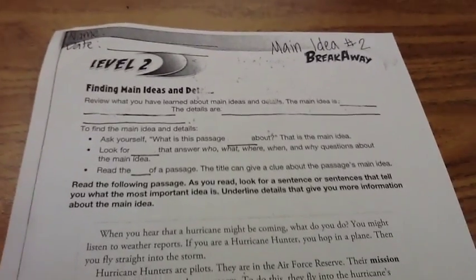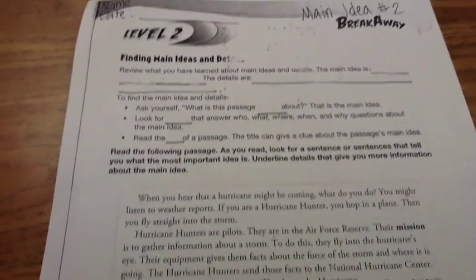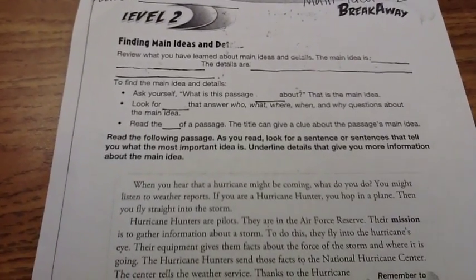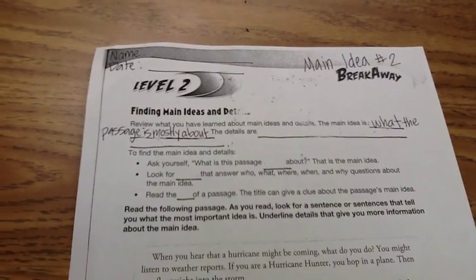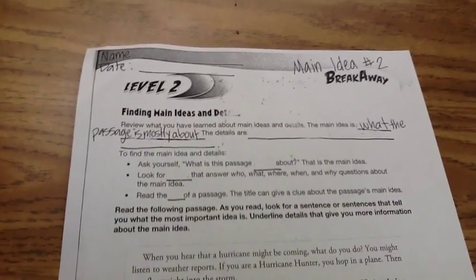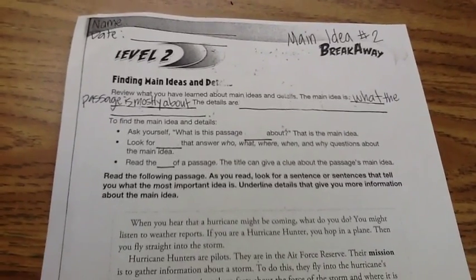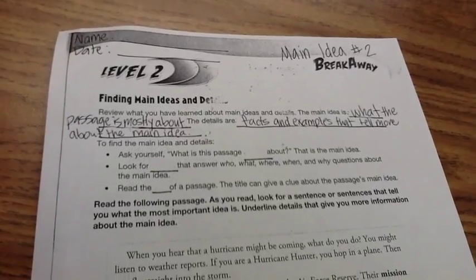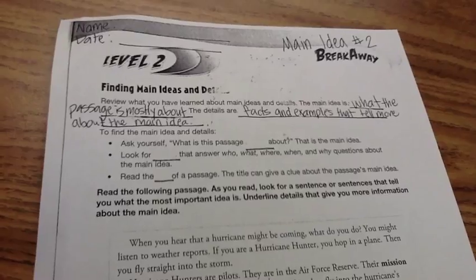Review what you have learned about main idea and details. The main idea is, do you remember what main idea is? You can write your own definition or the one that I'm about to write, which is, the main idea is what the passage is mostly about. The details are, do you remember what the details are? If you do, fill out a definition on the line below. If not, you can write the definition that I will write. I wrote, the details are facts and examples that tell more about the main idea.